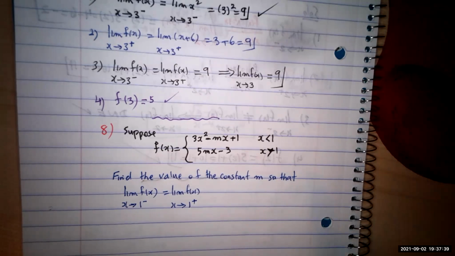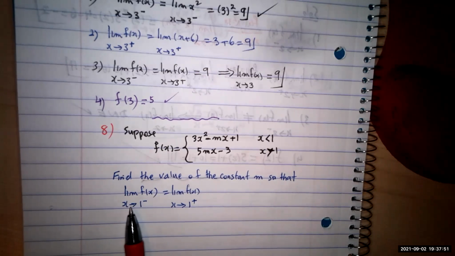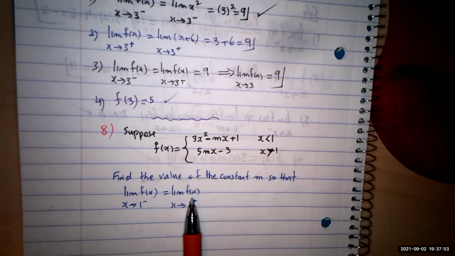So what is that equation? It's already given to you: find the m with the condition that the left limit and the right limit happen to be equal to each other. So what you're going to do is find the left limit and the right limit.